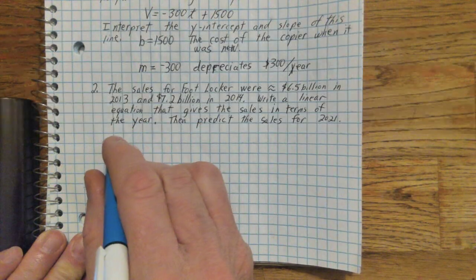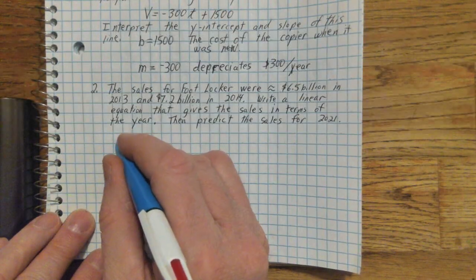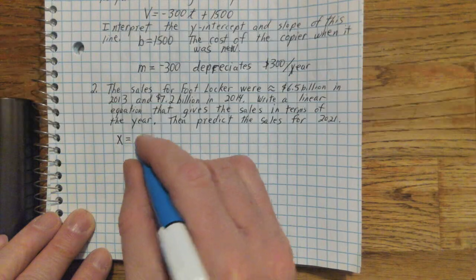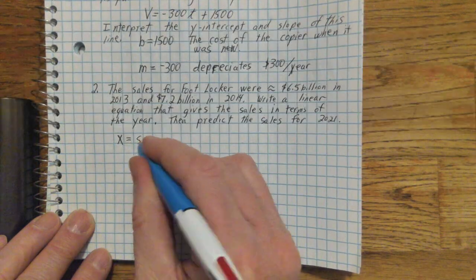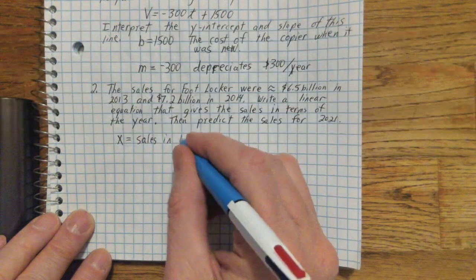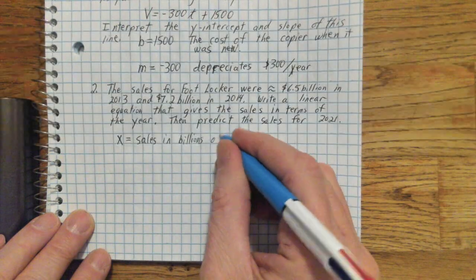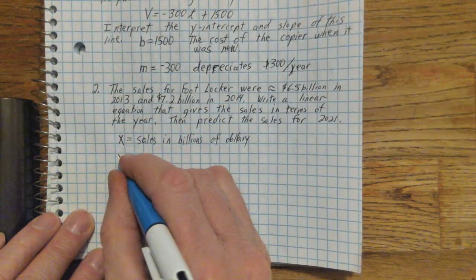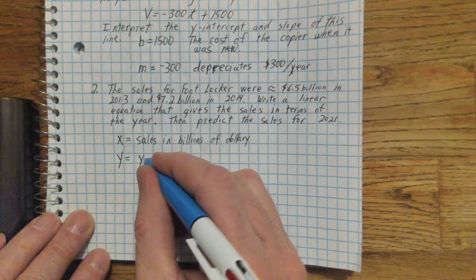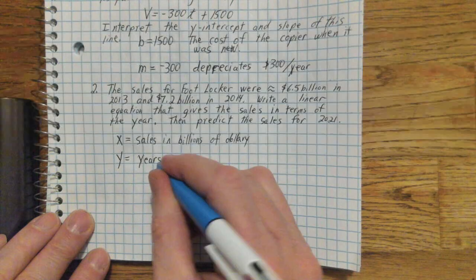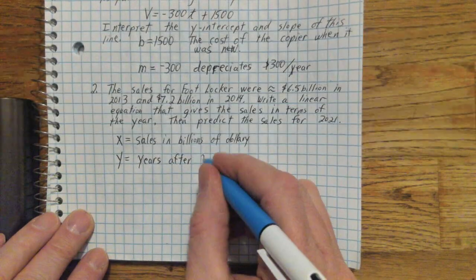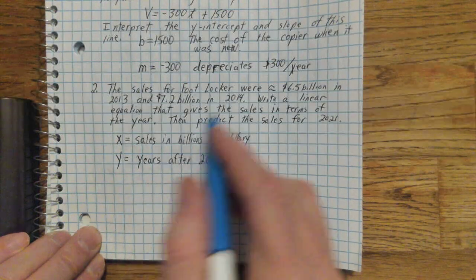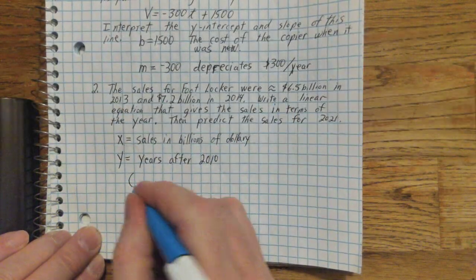I'm gonna set variables. Let's see. I'm gonna let X equal the sales in billions of dollars. So we won't use all the digits because we are rounding. Let's say Y equals, I'm going to make it so we're not using 4-digit numbers, years after 2010. With this problem, 2010 would be a good place to put Y. So our ordered pairs that we have, 6.5 billion goes with 2013.